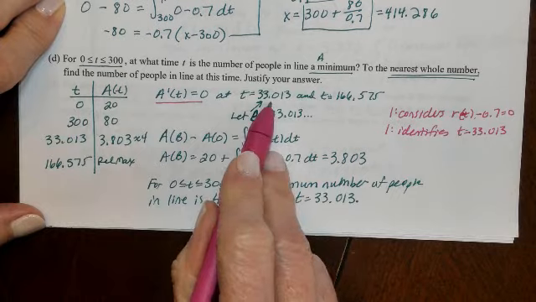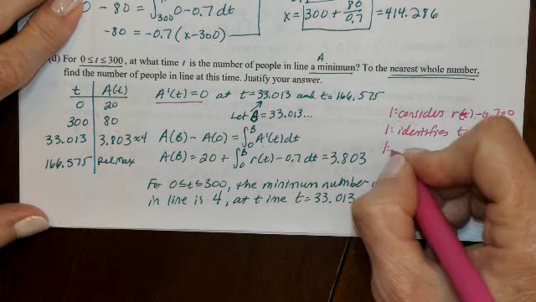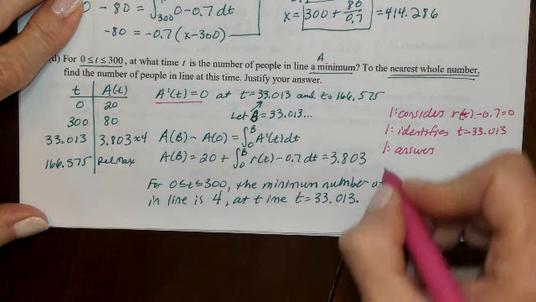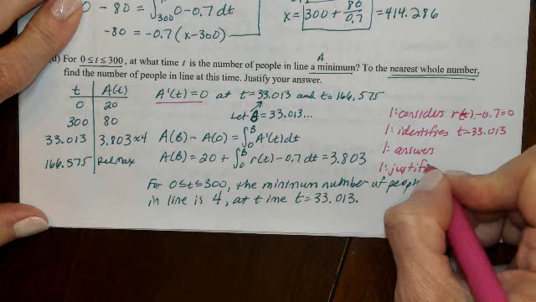So when you identify that time, you got that point. 1 point for your answers. Our 2 answers here. And 1 point for the justification, the closed interval test.